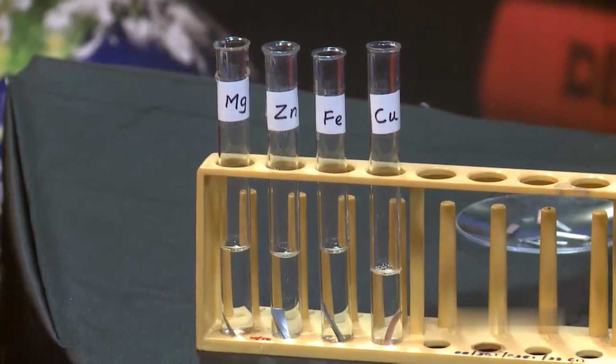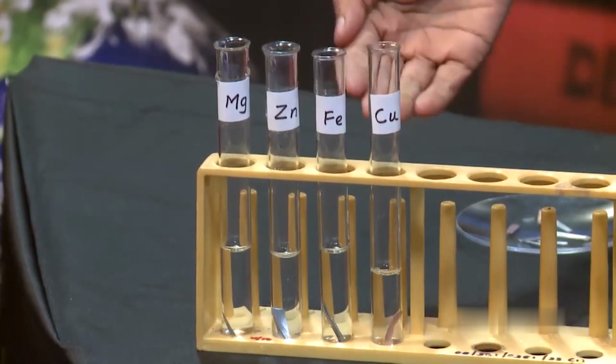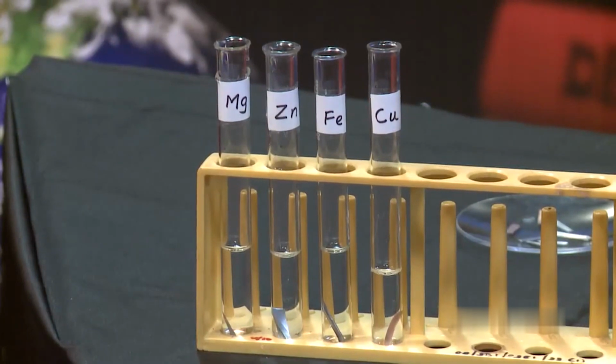Add cold water into that 4 test tube. Look at these test tubes. Can you observe any change occur in there?